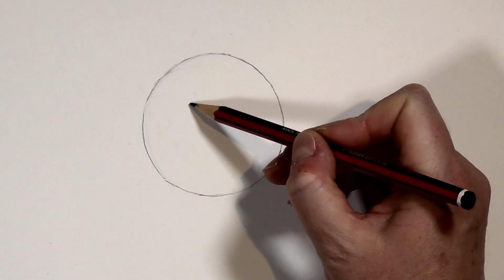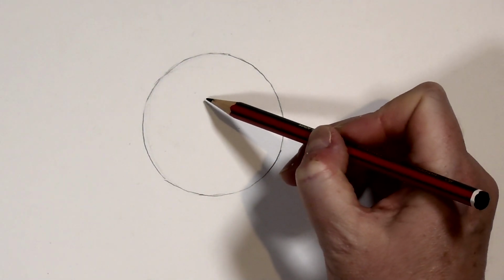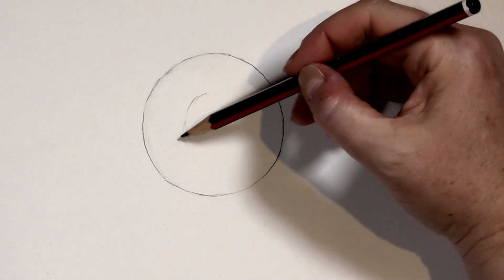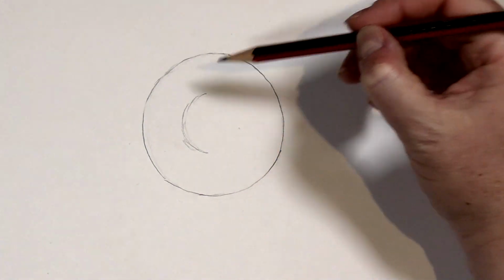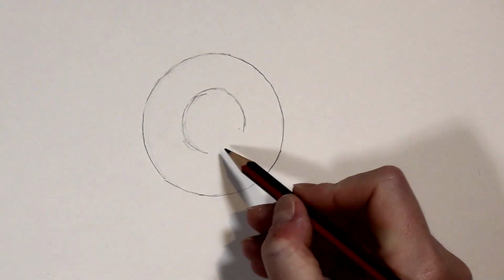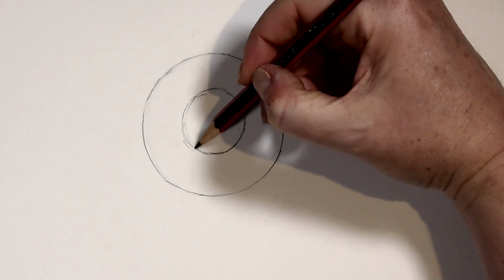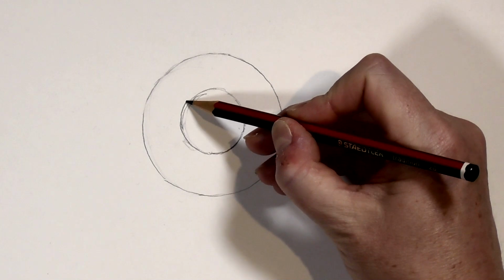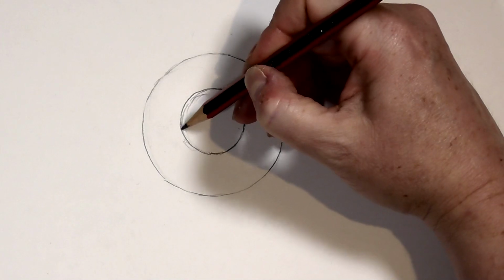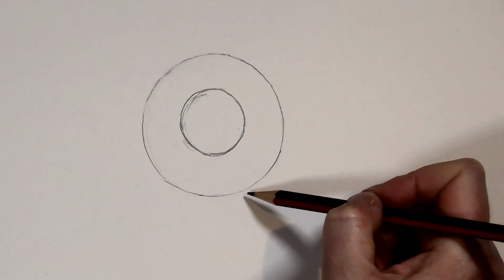This represents the eyeball, the whole of the eyeball. Okay, so in dead center of that circle we want to create another one. I'm not brilliant at doing freehand circles, as you can probably tell. So I'm going to try and get my second smaller circle to be fairly equidistant all the way around to the outer one.